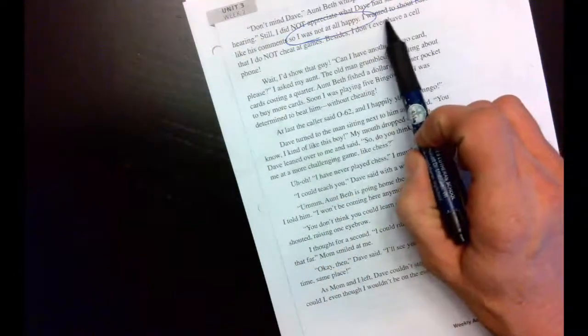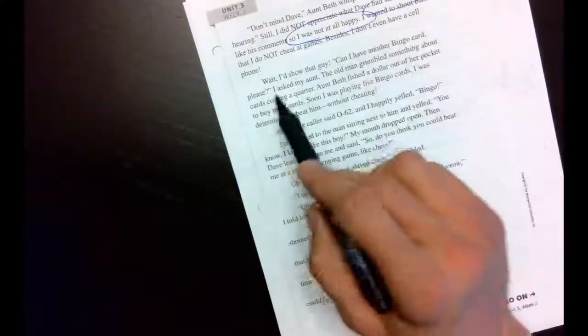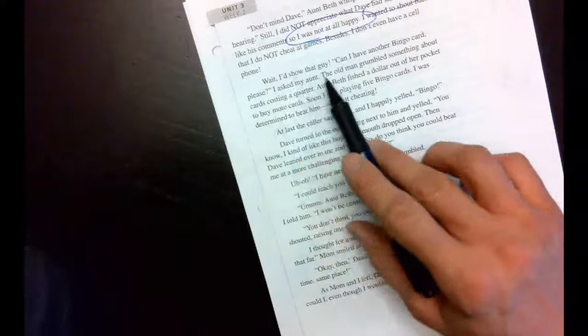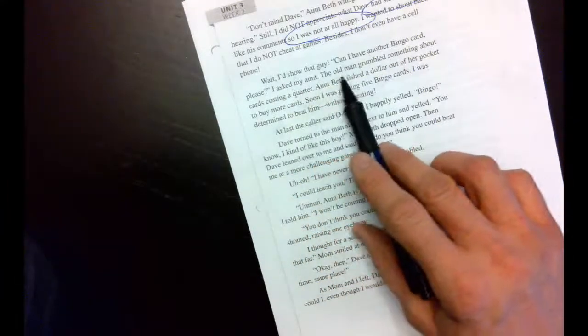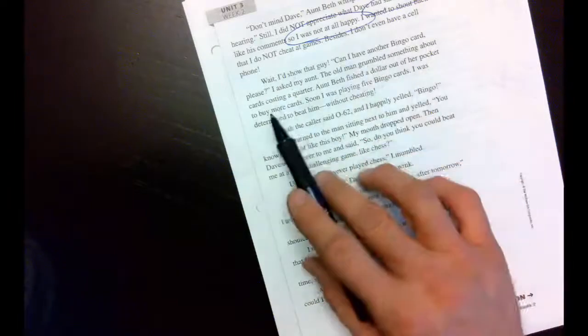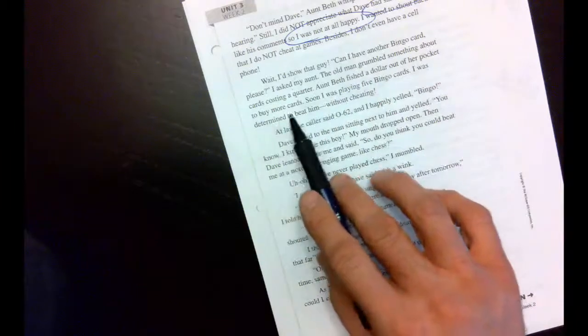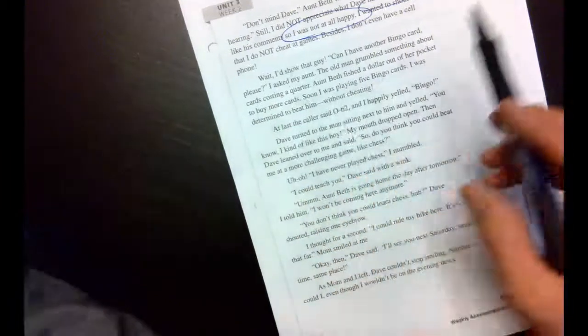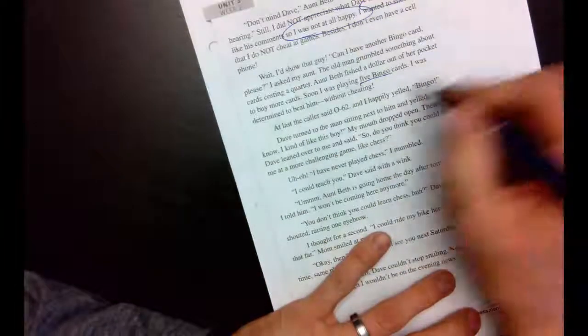I wanted to shout back that I didn't cheat at games. Besides, I don't even have a cell phone. Wait, I'll show that guy. Can I have another bingo card, please? I asked my aunt. The old man grumbled something about cards costing $0.25. Aunt Beth fished $1 out of her pocket to buy some more cards. Soon I was playing 5 bingo cards, and I was determined to beat him without cheating. At last the caller said, "Oh, 62," and I happily yelled, "Bingo!"